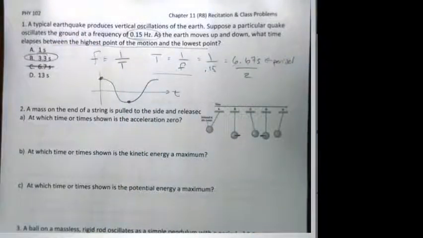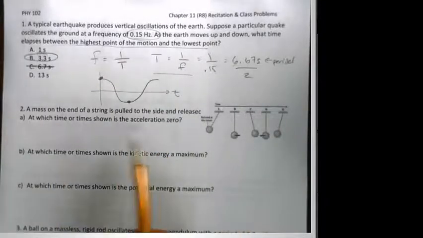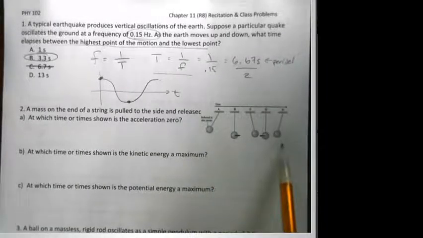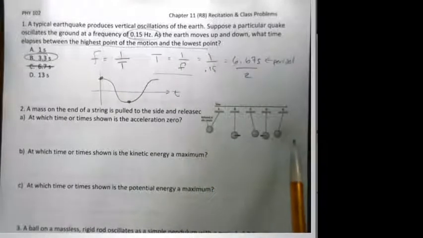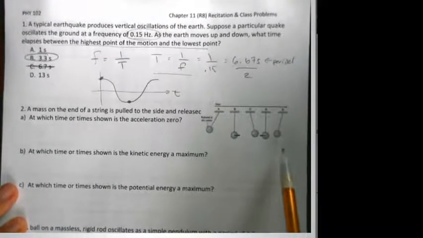For number 2, we have the mass at the end of a string that is pulled and released. We want to see when the acceleration is 0, when the kinetic energy is maximum, and when the potential energy is maximum. This figure is a little confusing to look at for most people. And actually it's a little fuzzy, so I'm going to try and focus it a little better.